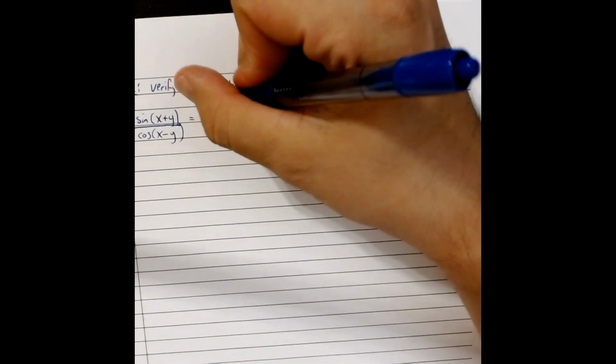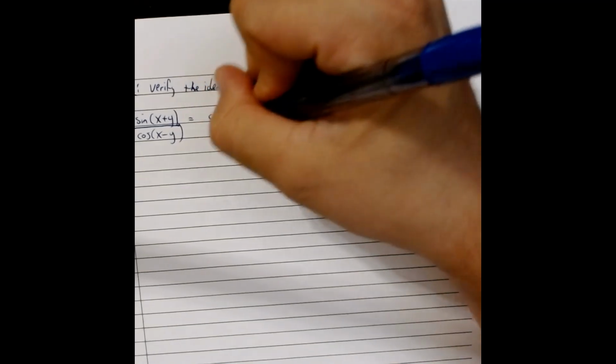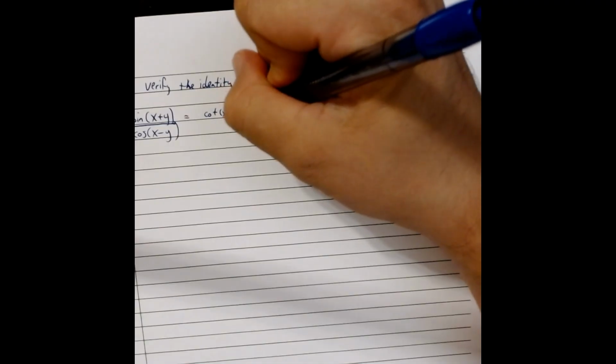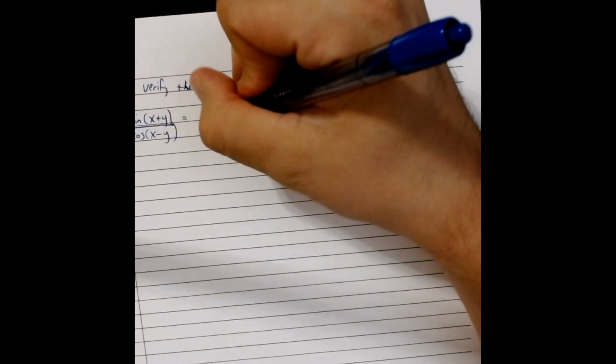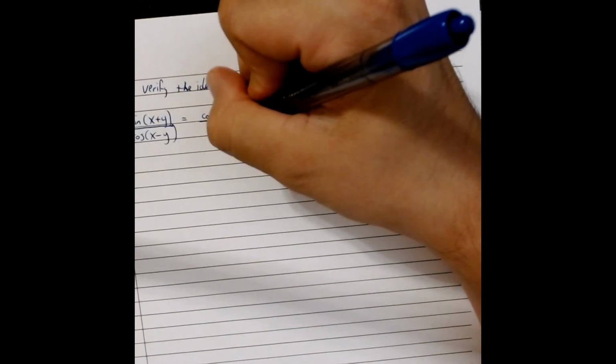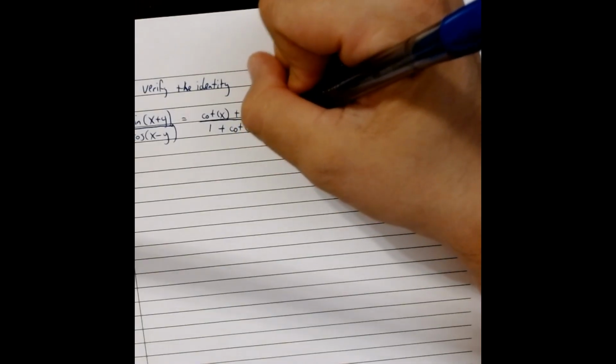And the identity we wish to verify is that the sine of x plus y divided by the cosine of x minus y is equal to the cotangent of x plus the cotangent of y over 1 plus the cotangent of x times the cotangent of y.